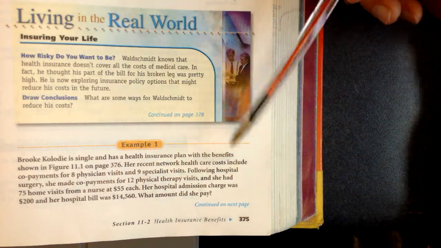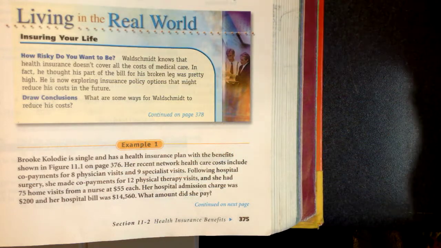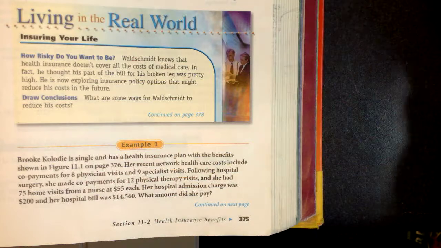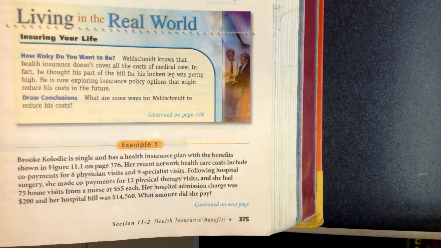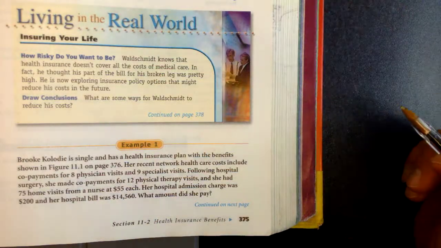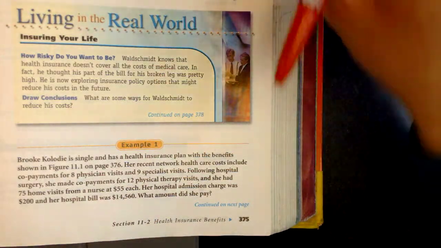Following a hospital surgery, she made co-payments for 12 physical therapy visits, and she had 75 home visits from a nurse at $55 each. Her hospital admission charge was $200. Her hospital bill was $14,560. We're going to find the total amount she paid for all of this on the next page using the chart they give us.